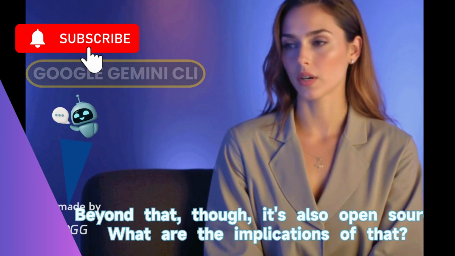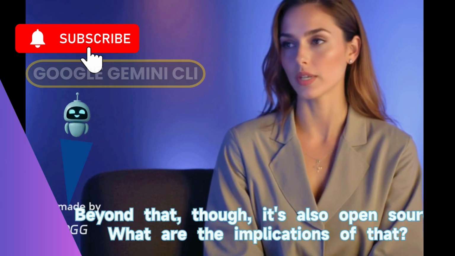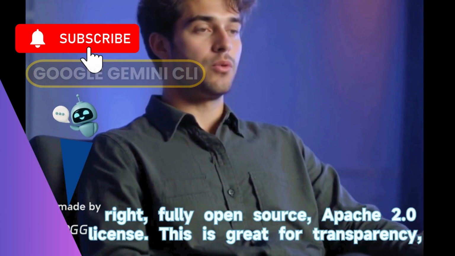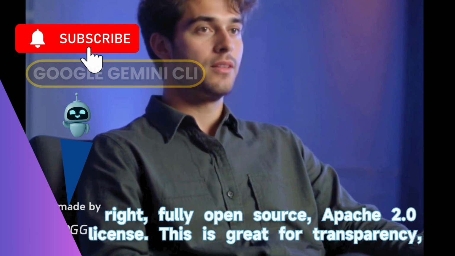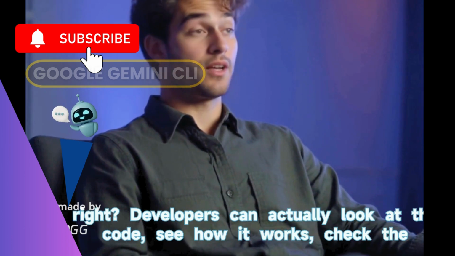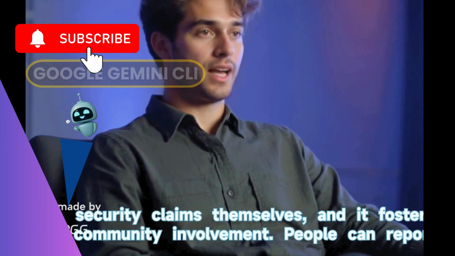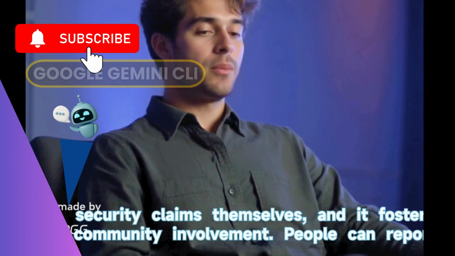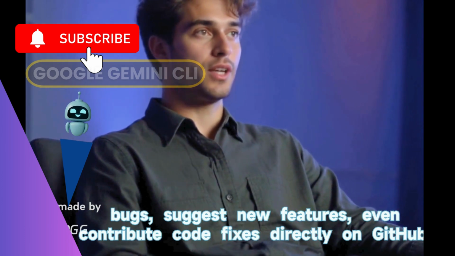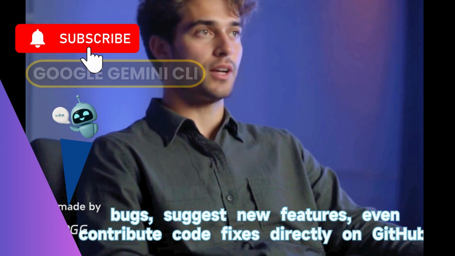Good to know. Beyond that, though, it's also open source. What are the implications of that? That's right. Fully open source, Apache 2.0 license. This is great for transparency, right? Developers can actually look at the code, see how it works, check the security claims themselves, and it fosters community involvement. People can report bugs, suggest new features, even contribute code fixes directly on GitHub.